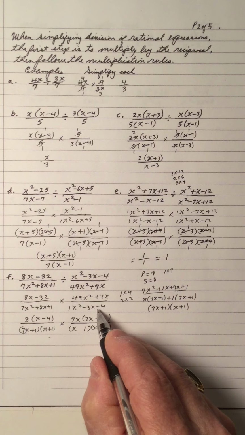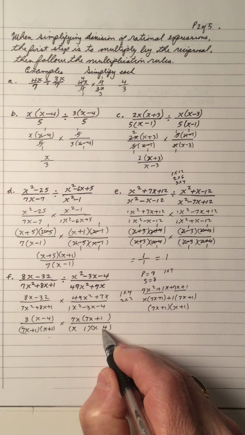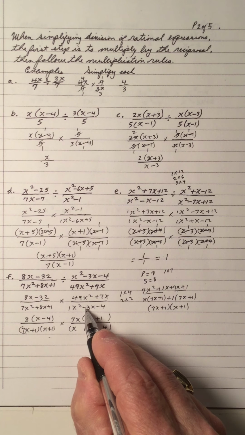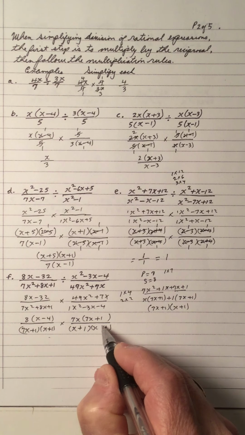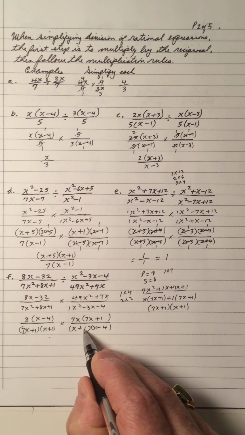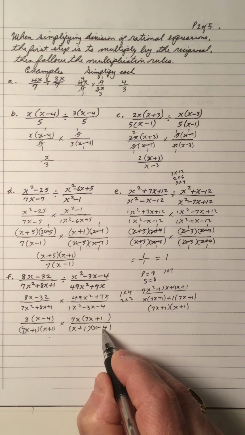Okay? Because the product is negative, then I will have a plus and a minus, and the larger number will be a minus. So it's a plus 1 minus 4. Again, multiply. 1 and negative 4 is negative 4. Add negative 3. We have it all factored, so we'll cancel from top to bottom.